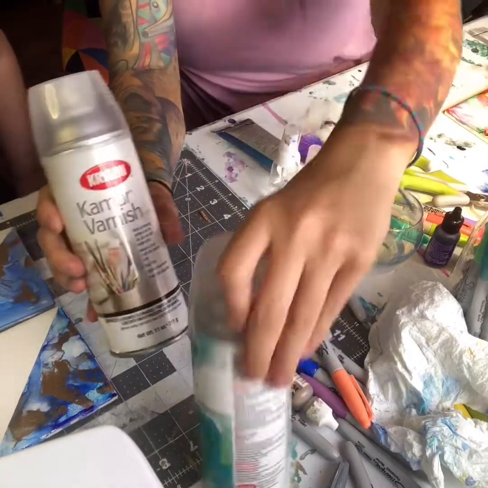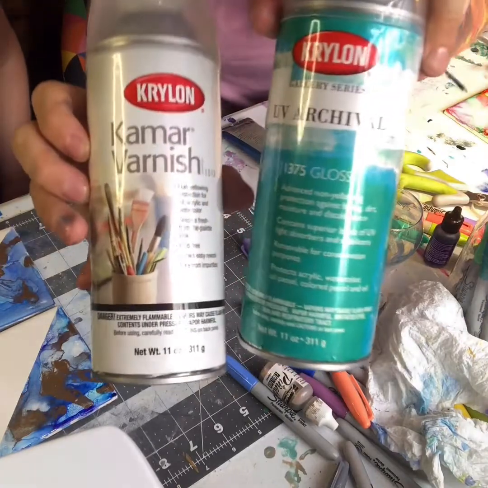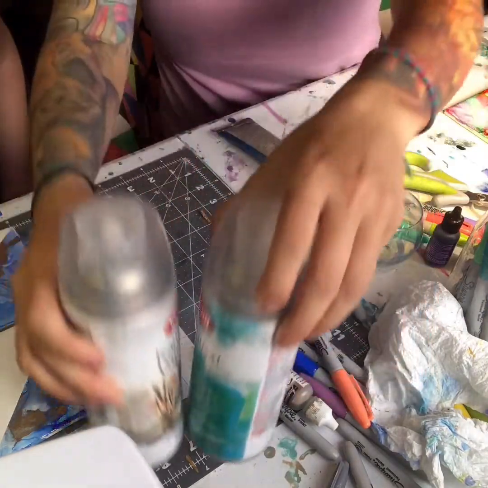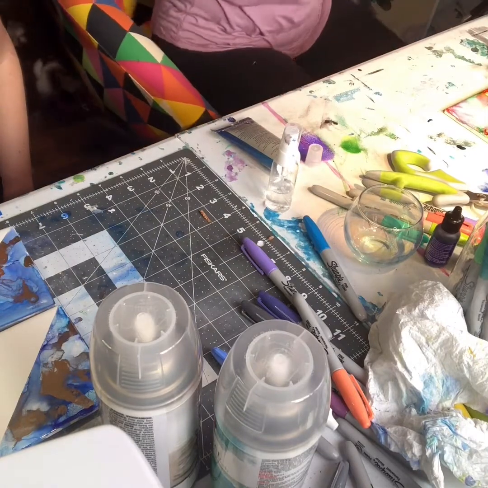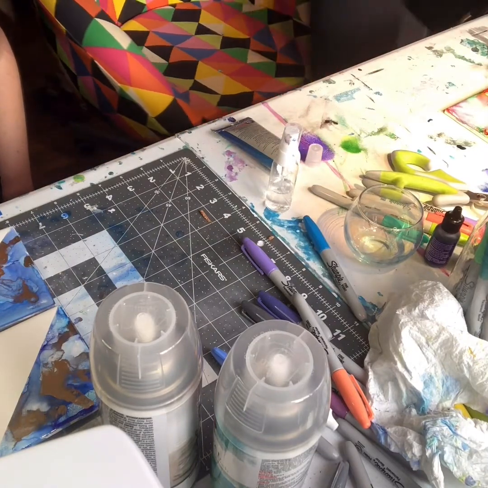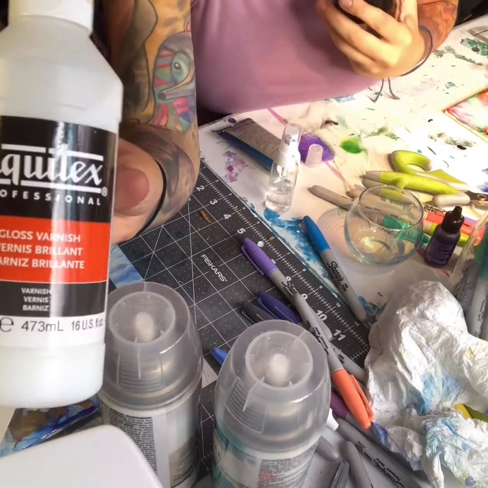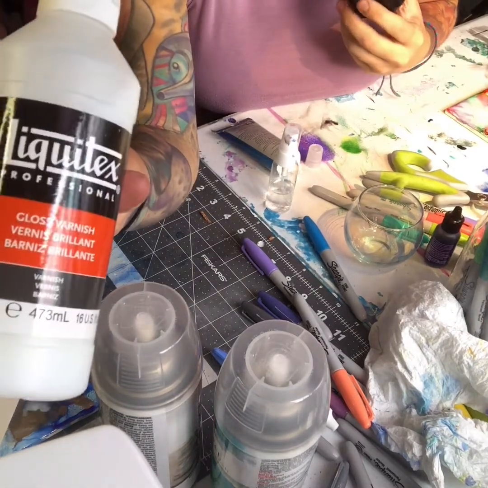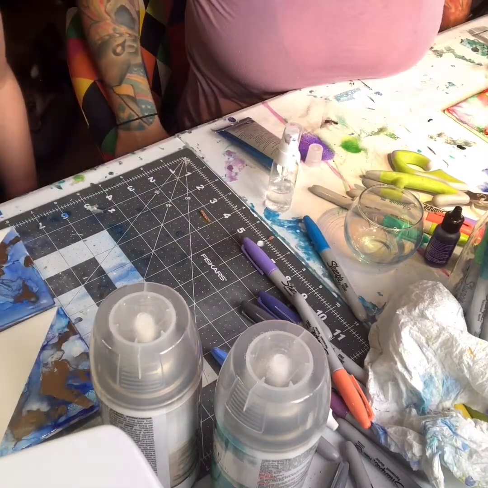I know these for sure work. I don't know about other ones. You can research and see if they do, but these two for sure will work. And if you wanted to do a brush-on one afterwards, this one by Liquitex is really good. Just make sure you do your spray ones first, and then you can do some brush-on layers of Liquitex gloss varnish. We made coasters!